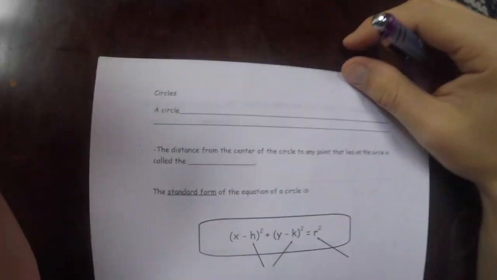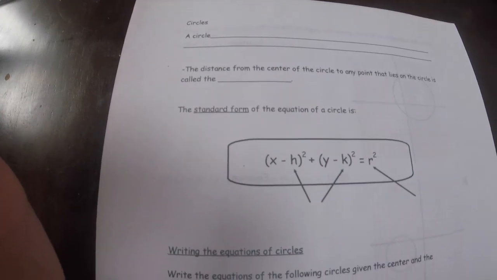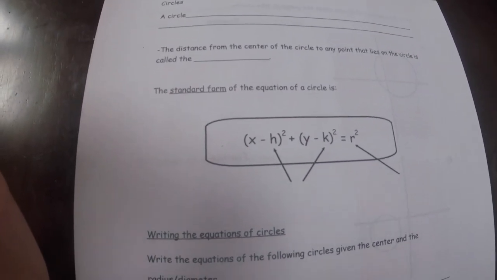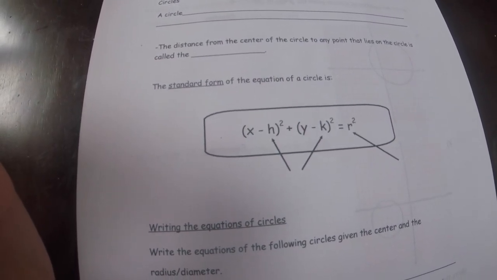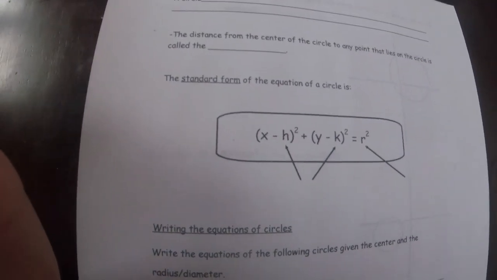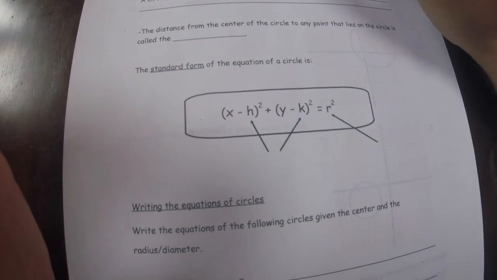So, circles unit. This is the part of circles that I actually don't hate very much, and we're going to be talking about the equations of circles today. First off, what's a circle? It's a round thing, right? Is that what you guys are saying to yourself? Well, yeah. We've had the conversation earlier this year.